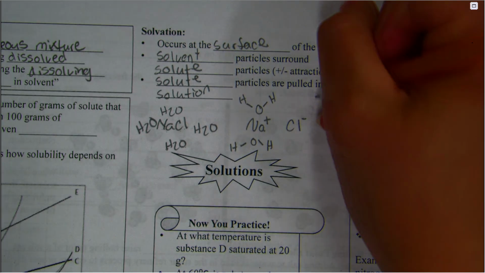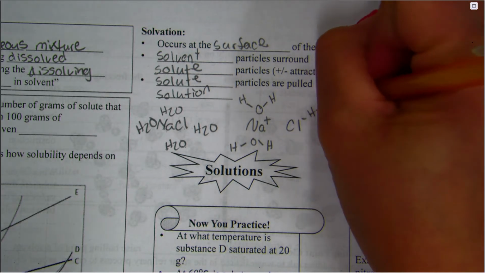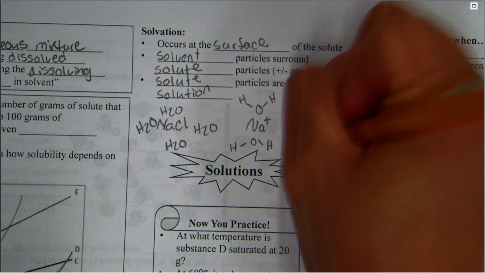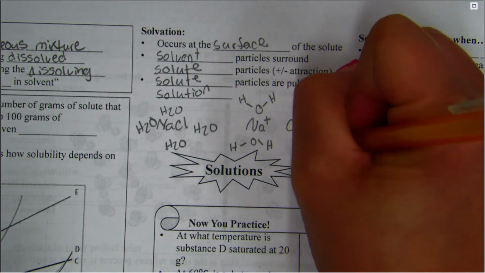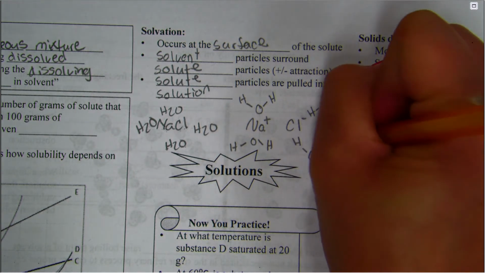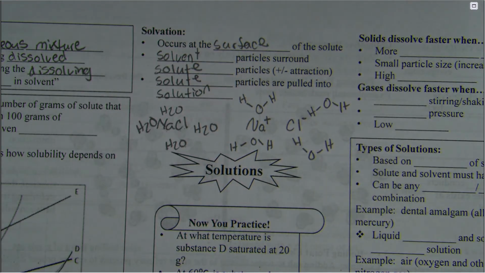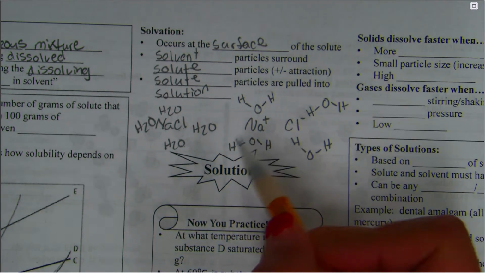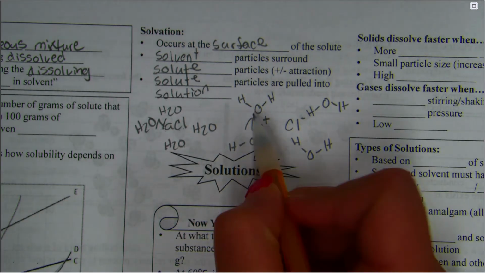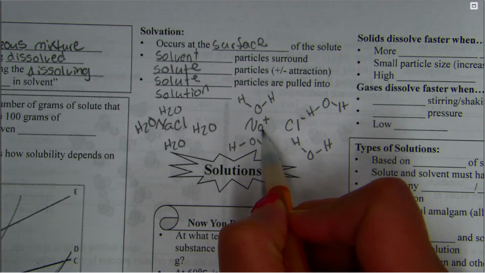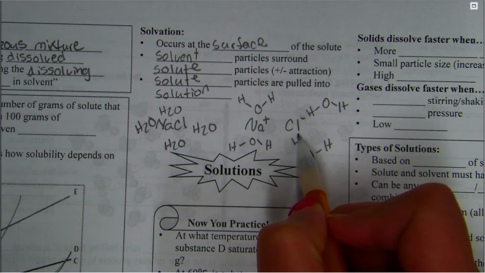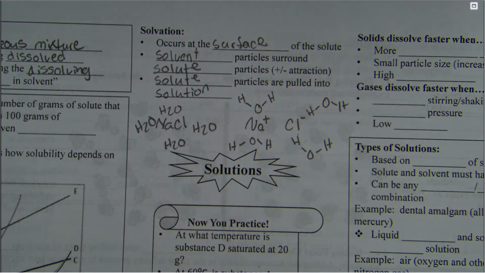And there is an attraction between the hydrogen of water and this chloride ion. And you're going to learn a lot more about what this process is and in much more detail when you move to chemistry, okay? But for the purposes of this class, water is attracted to the sodium ion and the chloride ion, pulling them apart.